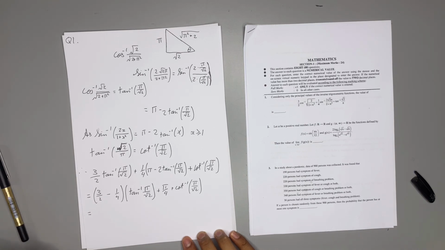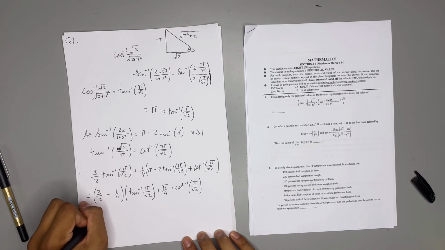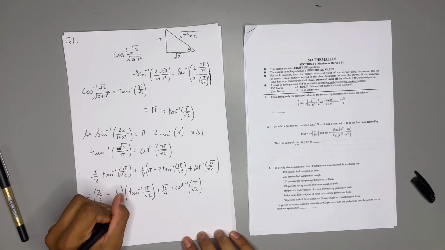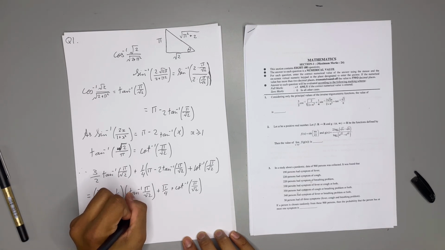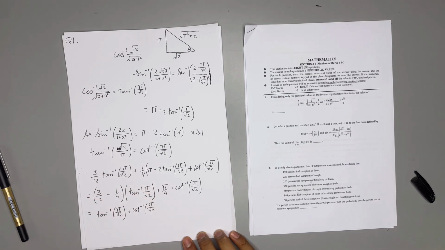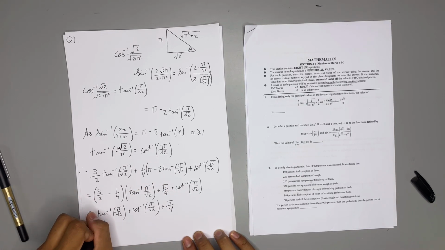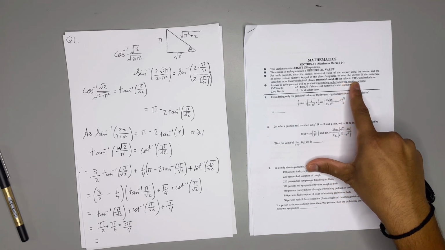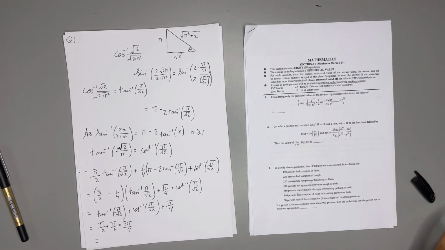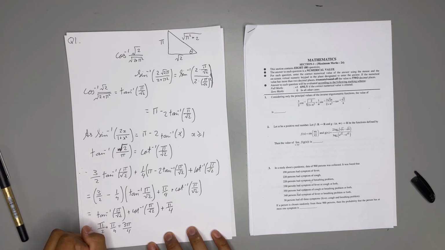Further simplifying this, we get tan inverse of pi on root 2 plus cot inverse of pi on root 2. Correct? Plus pi on 4. This then further gives me pi on 2 plus pi on 4, which is 3 pi on 4. This is asking us for 2 decimal places, so we put this in our calculator and we end up getting 2.36. Question 1 done. Let's go on to question 2 now.